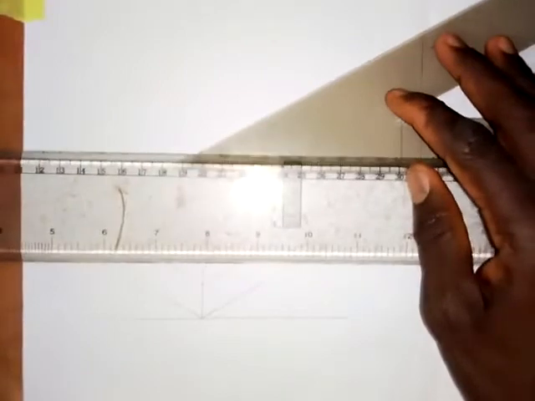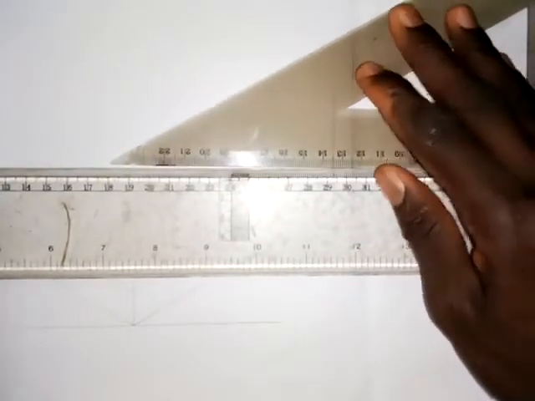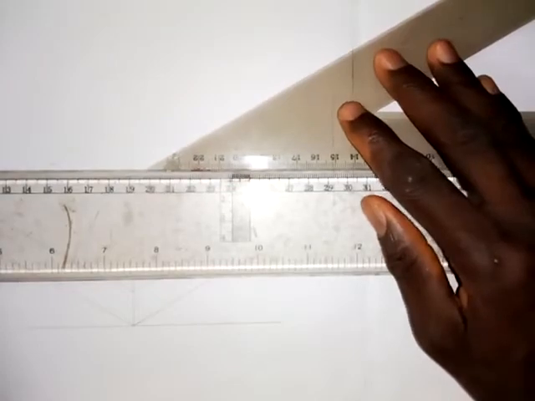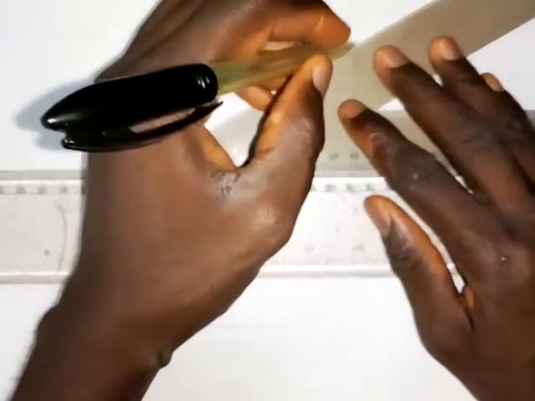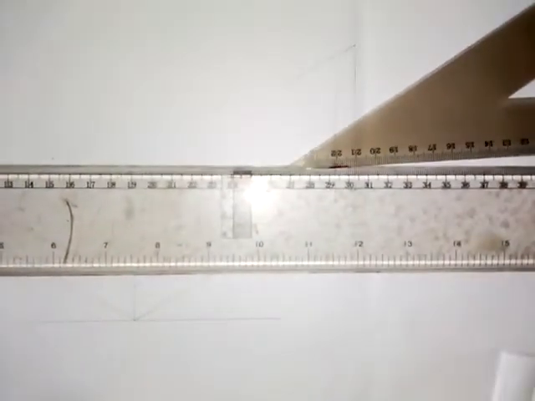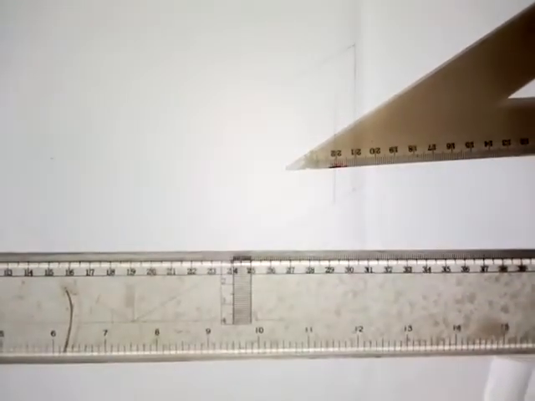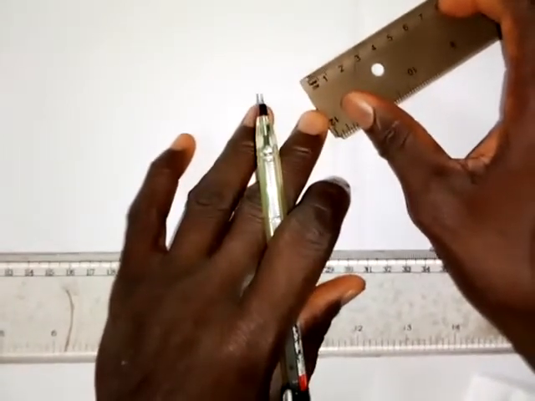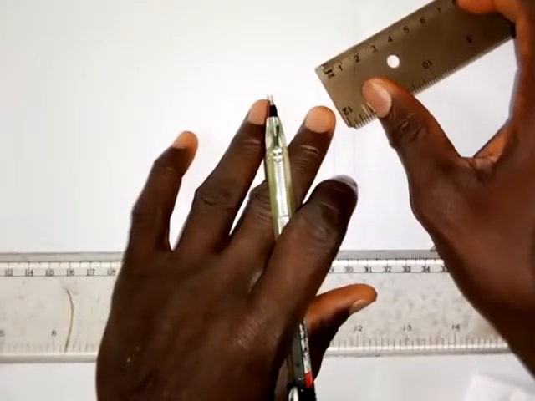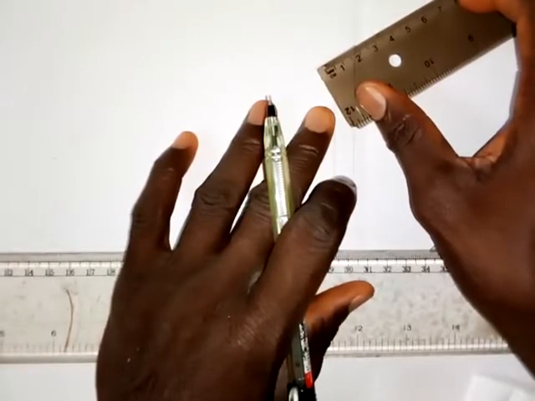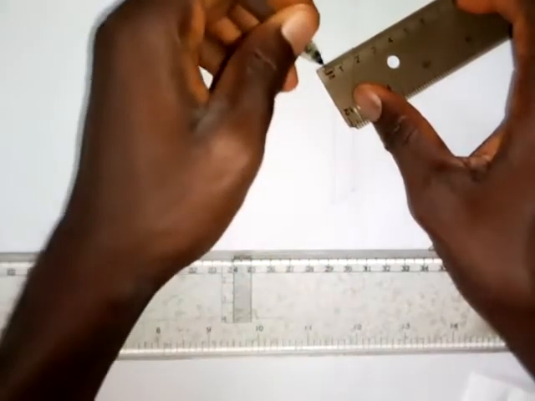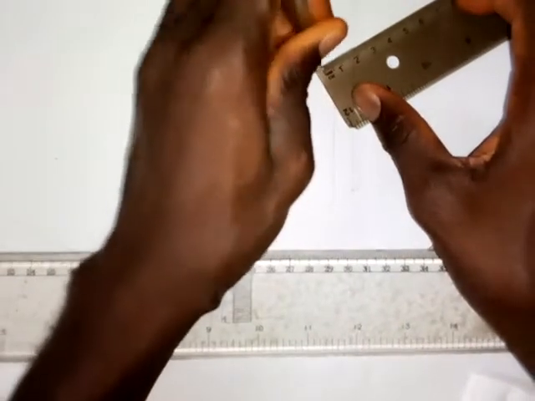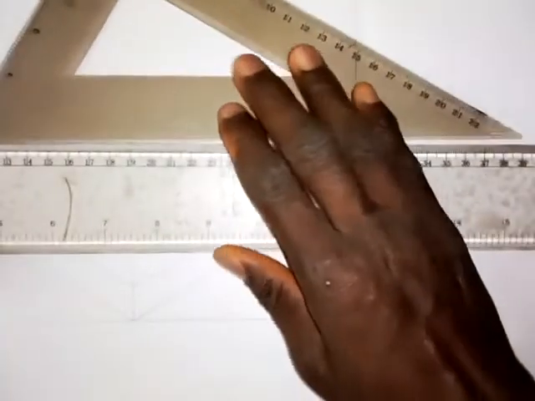So the first thing I'm going to do is that I will draw this 75. So I will extend the 75 forward. Okay, so the 75 goes forwards. Then I will take a measurement of 20 mm from here. So this is 20 mm.